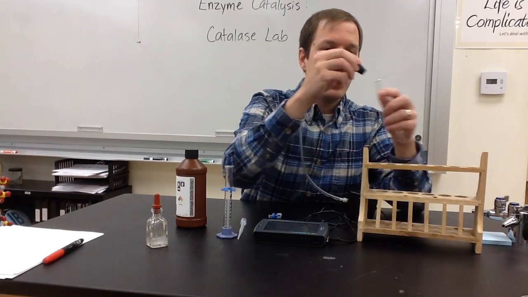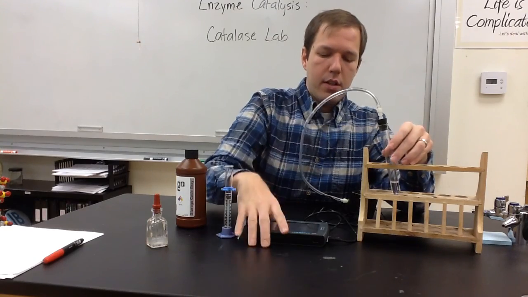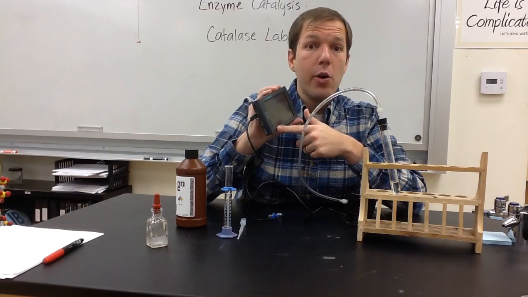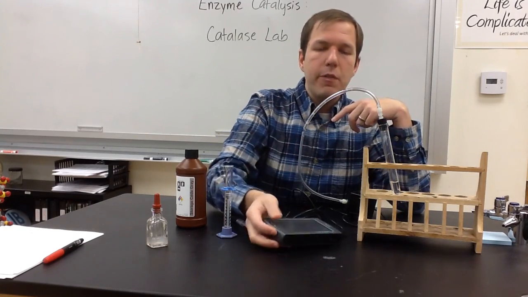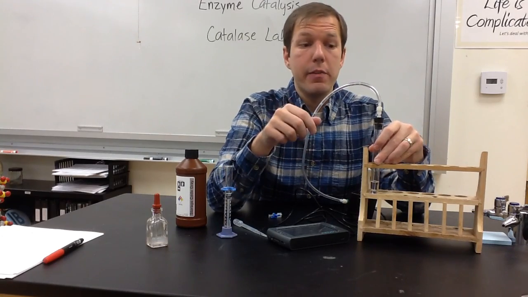And then finally, secondly, you should then add the test tube stopper and start data collection by hitting the green arrow on your LabQuest. All of those things need to happen in very quick succession in order to increase the accuracy of your results.